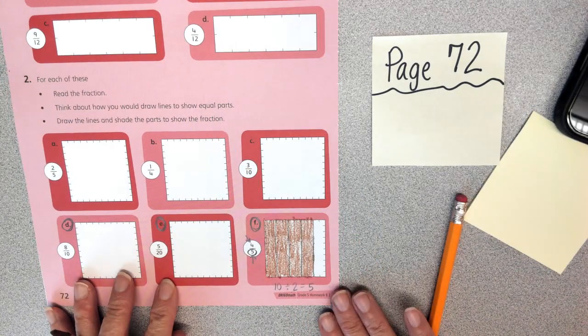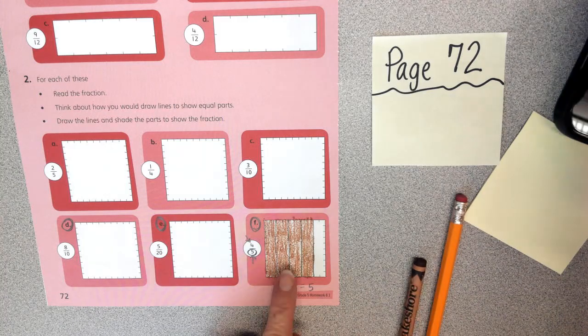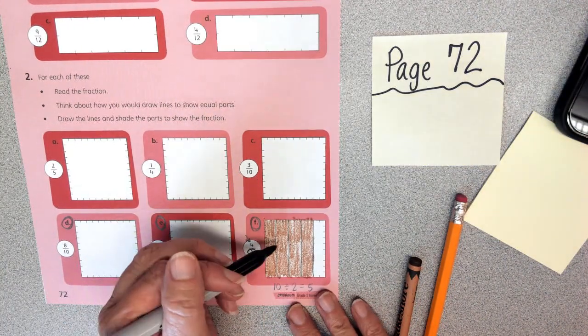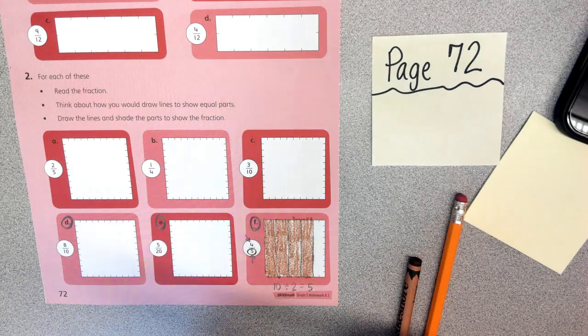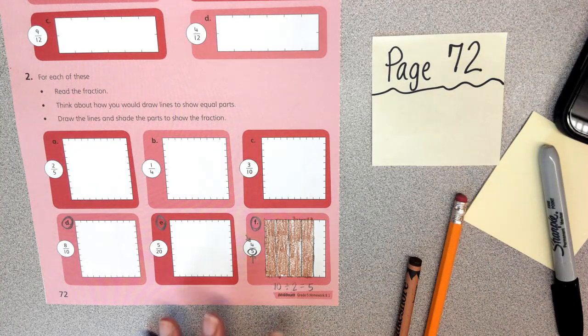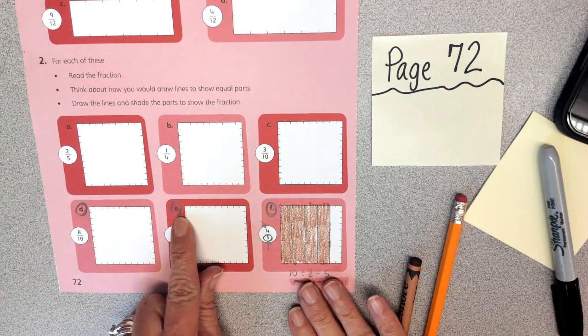All right, so this picture now represents 4/5. 4 pieces are shaded out of 5. If you did that, give me a thumbs up. Awesome.